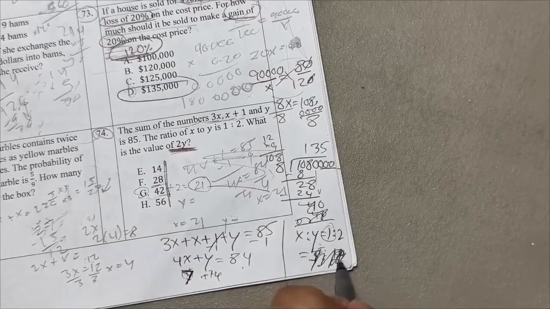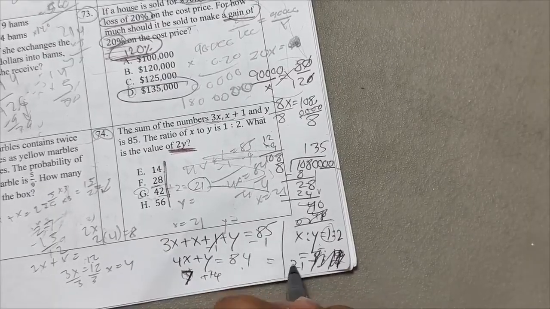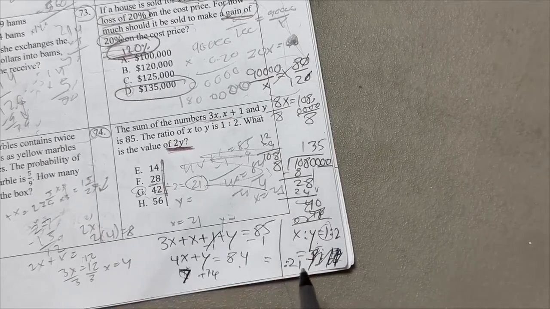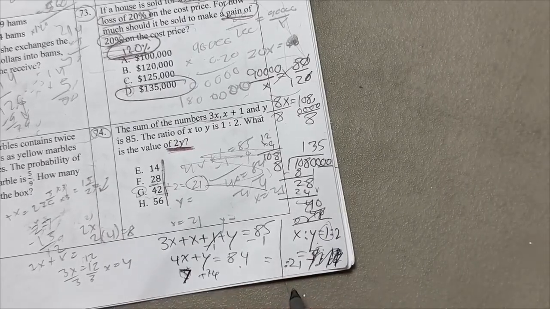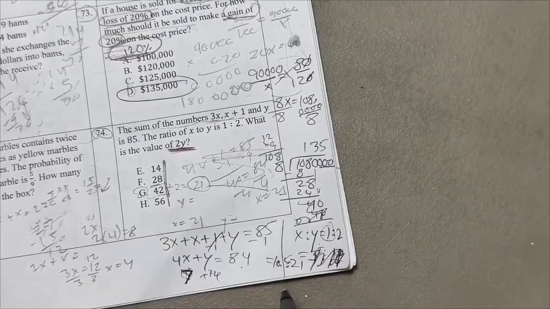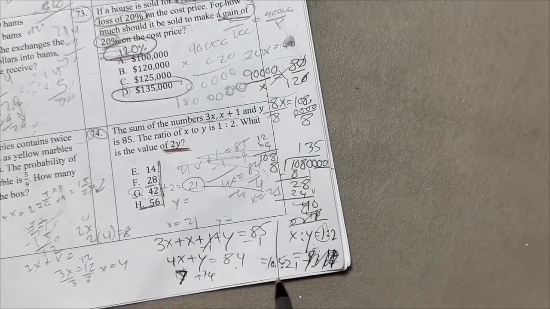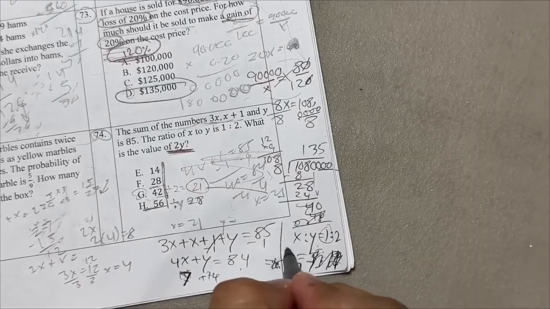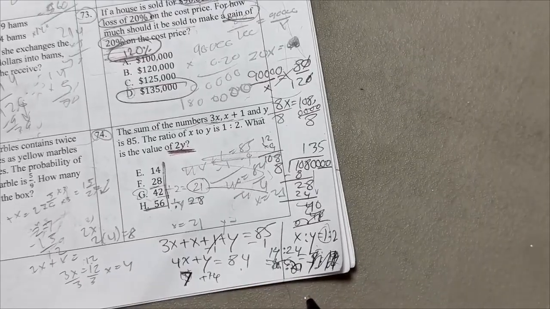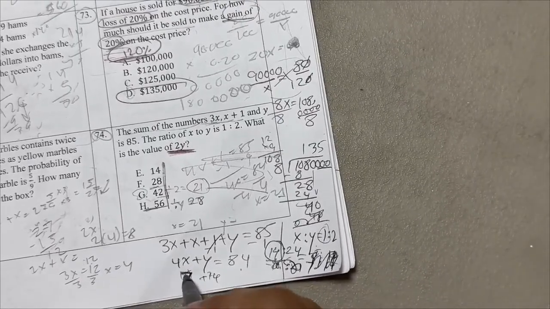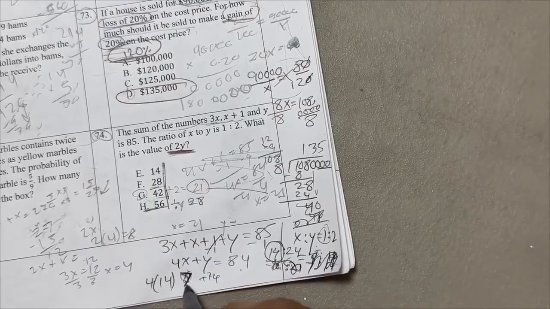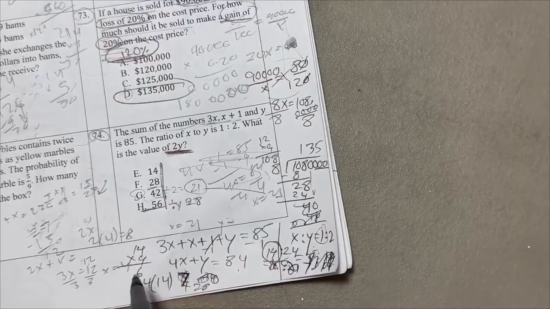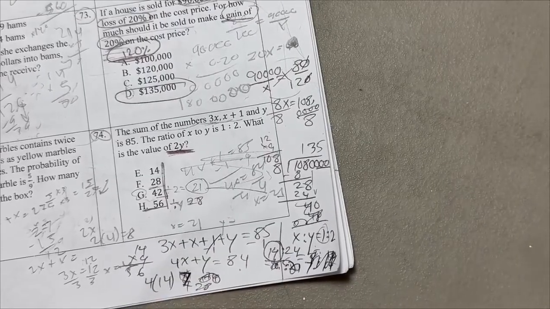So this is a little messy. If y is 21, x must be a half decimal, like 10.5. I'm going to ignore the decimal for now. Let's try 56. 2y is 56, y must have been 28. So if y is 28, x is 14, right? So let's plug in x is 14. So 4 times 14 plus 28. I feel like this is going to work. So 14 times 4 is 56. 56 plus 28.